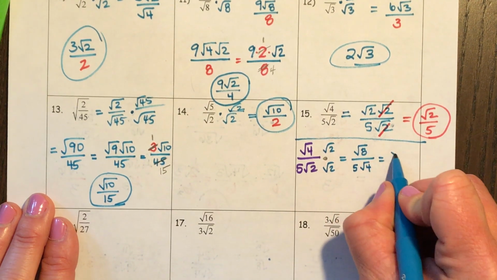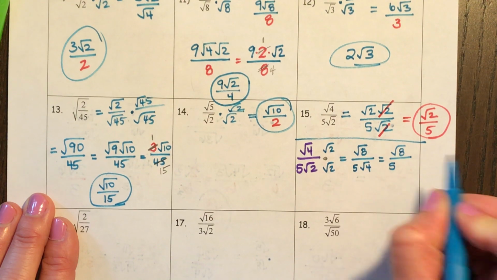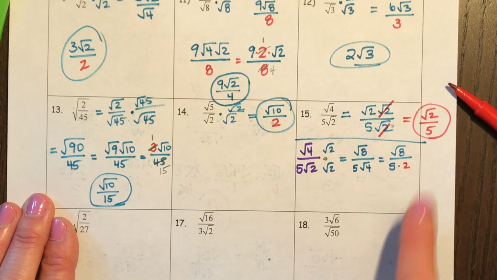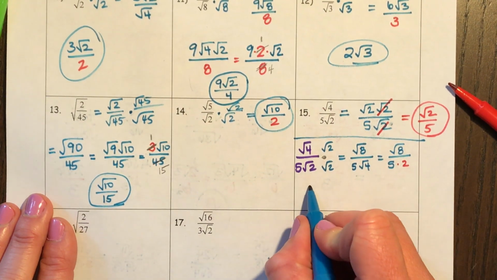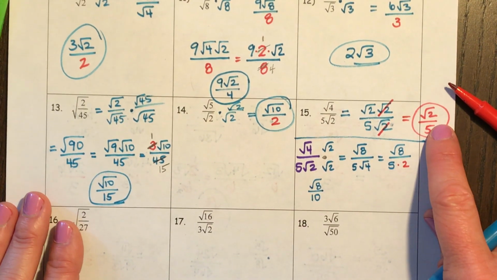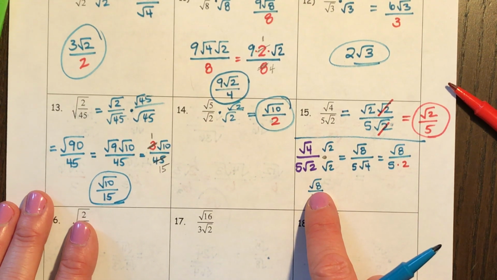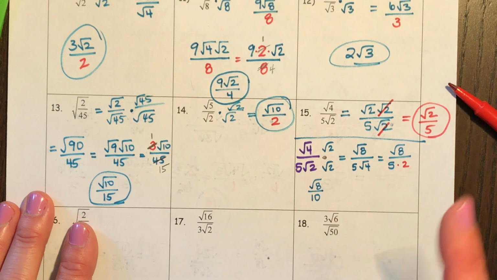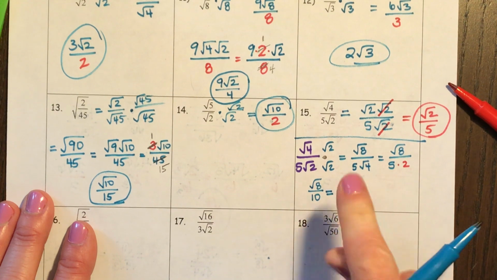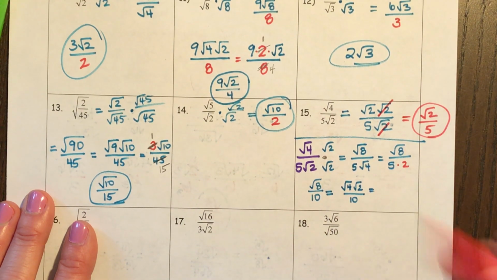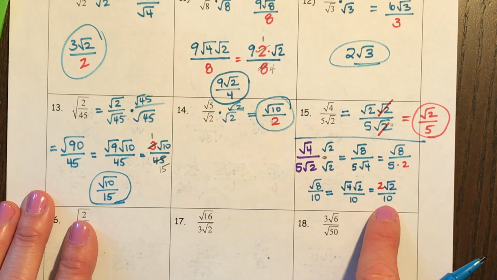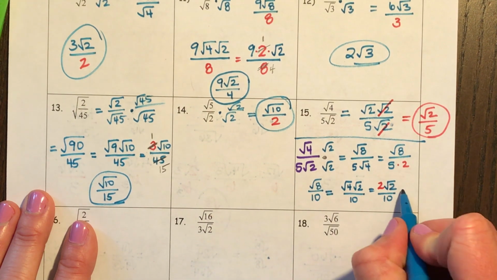Now, I have the square root of 8. The 5 was outside of the radical. The square root of 4 is the number 2. Now in the bottom, if I multiply these together, I'll have square root of 8 over 10. Now watch, I'm going to get here, I promise, I'll show you. What perfect square goes evenly into the number 8? And that radical is a 4. The square root of 4 is 2. And 2 and 10 can reduce to 1 over 5.